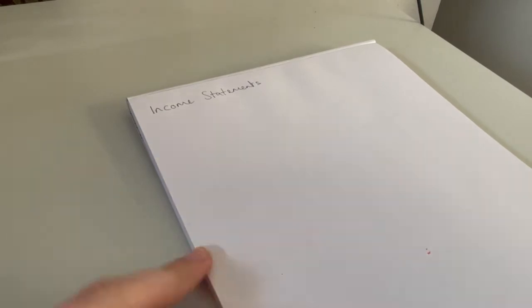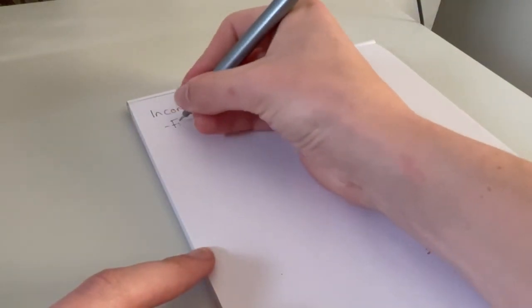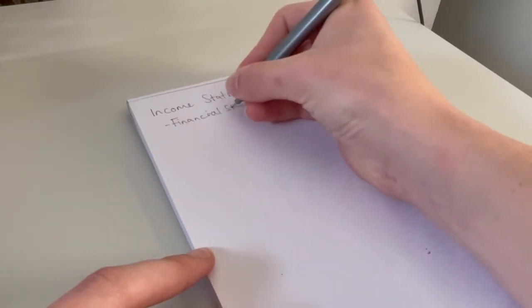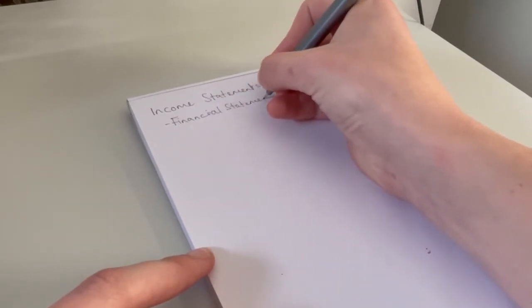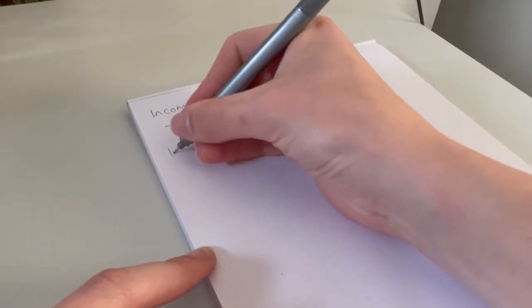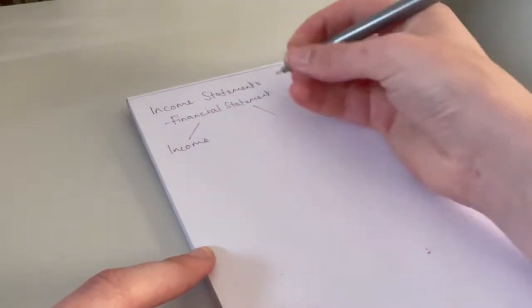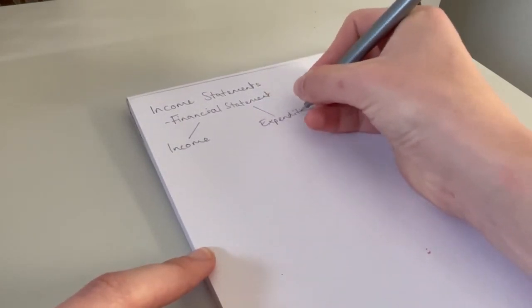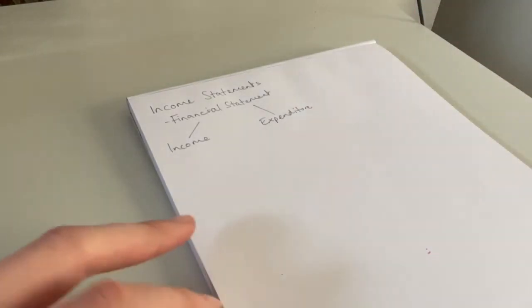An income statement is a very basic financial statement, and in its most basic essence, it looks at two things. It looks at income, and it looks at expenditure.